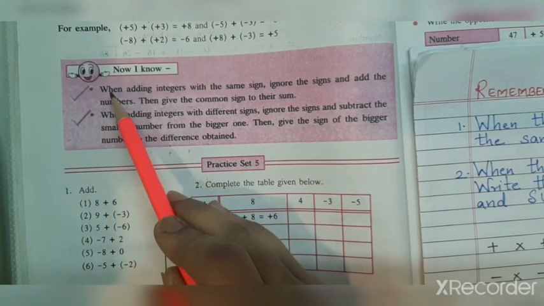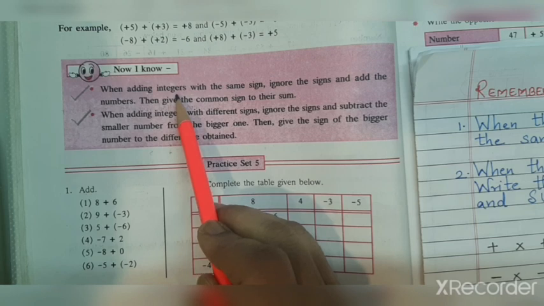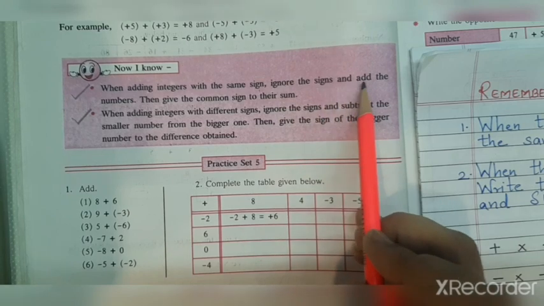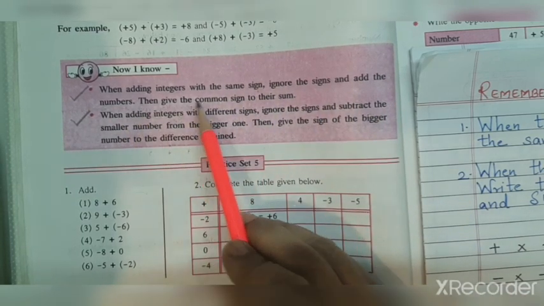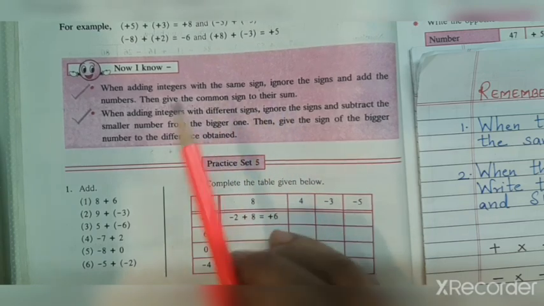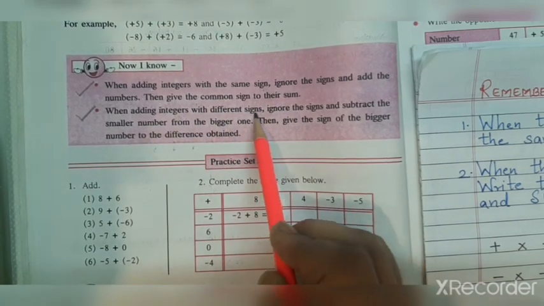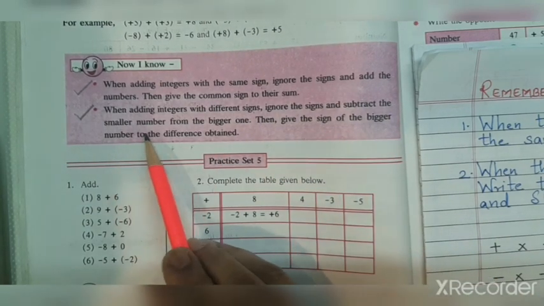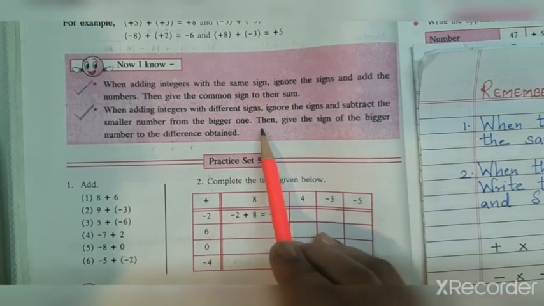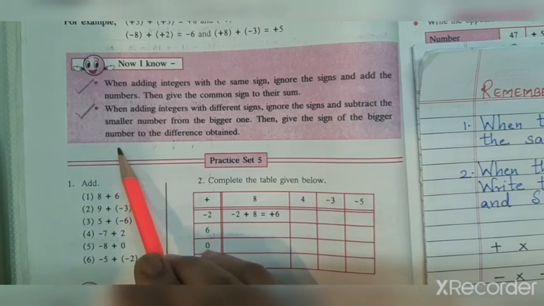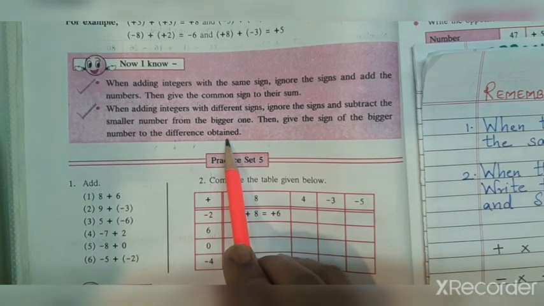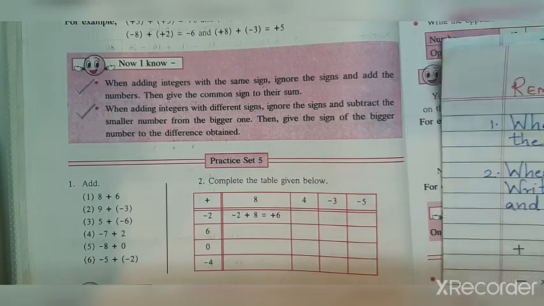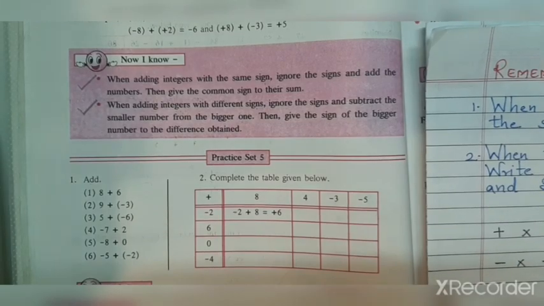Page number 18, I am reading. Now I know. When adding integers with the same sign, ignore the signs and add the numbers. Then give the common sign to their sum. When adding integers with different signs, ignore the signs and subtract the smaller number from the bigger one. Then give the sign of the bigger number to the difference obtained. So here they have given how to solve the addition of integers.